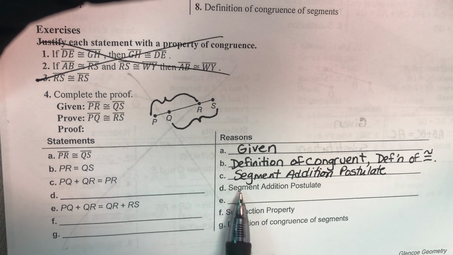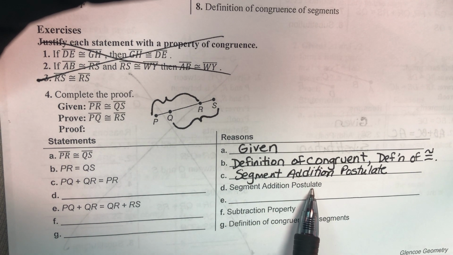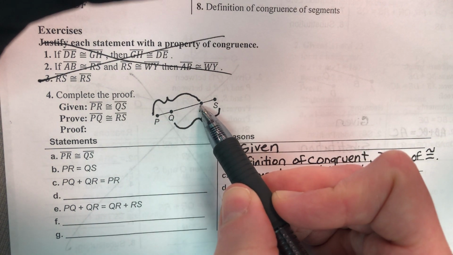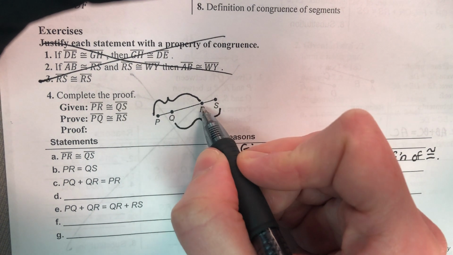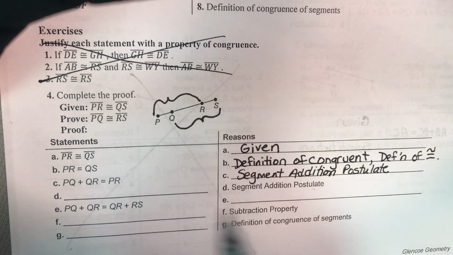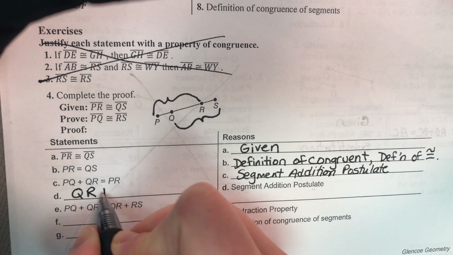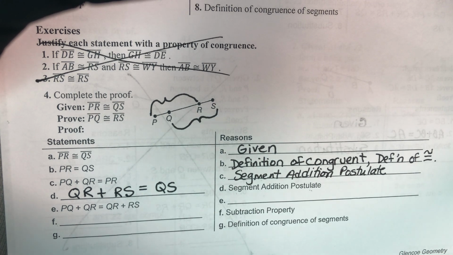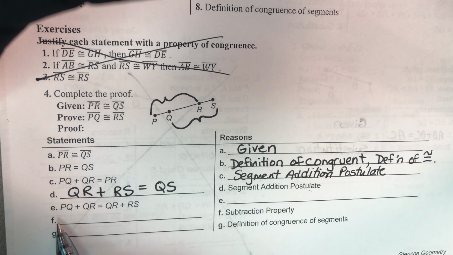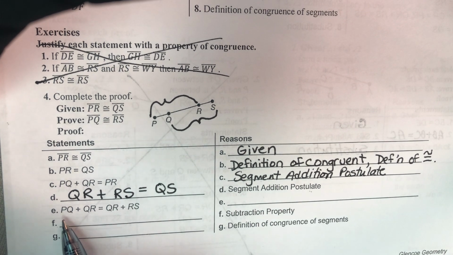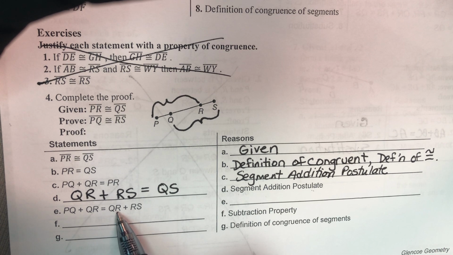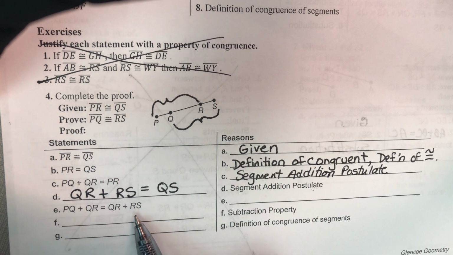Now, the next statement has another segment addition postulate. So what other segment addition could we do here that would make sense for this problem? We did PQ plus QR is PR. Similarly, we could do QR plus RS is equal to QS. So let's do that. QR plus RS equals QS. Now, they're not numbered, they're lettered, sorry. Part E. PQ plus QR is equal to QR plus RS. How do we get that?